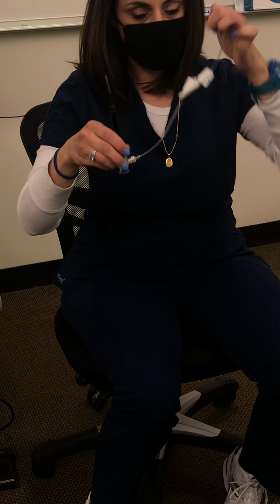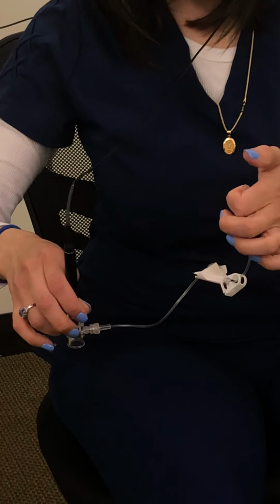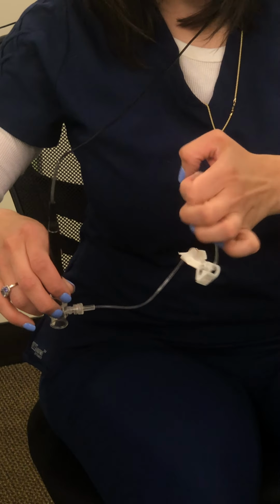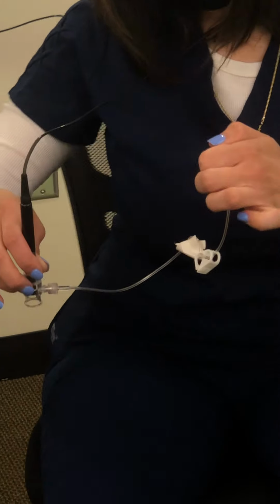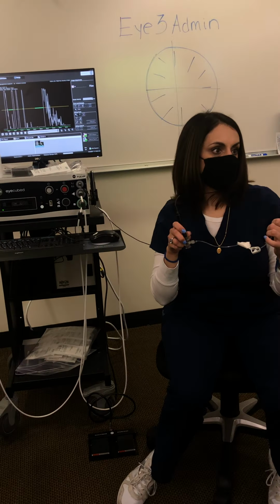So you've got your bottle here. You're just gonna squeeze. It's gonna fill up the shell, but you still have to hold this on the eye. My left hand doesn't work as well as my right, so you've gotta squeeze it, and then you've gotta hit the foot pedal and watch the screen. So it takes a lot of coordination.